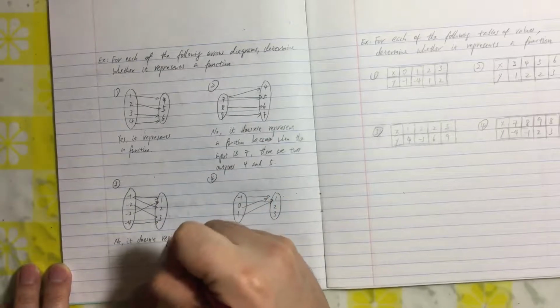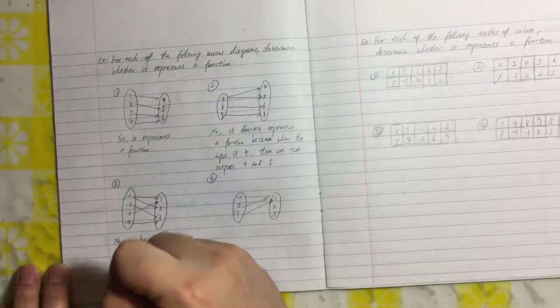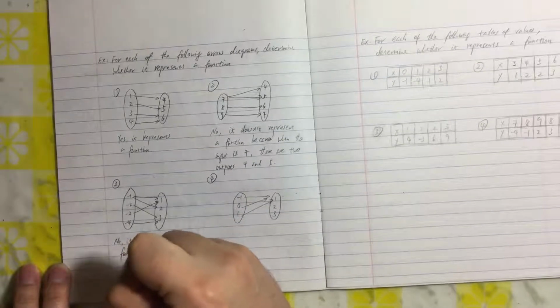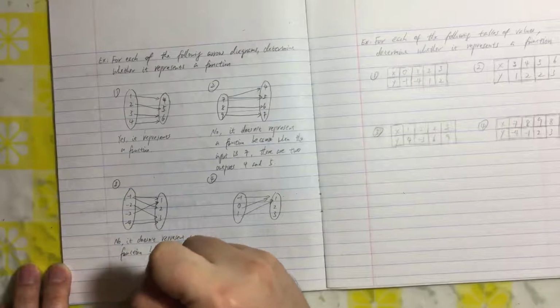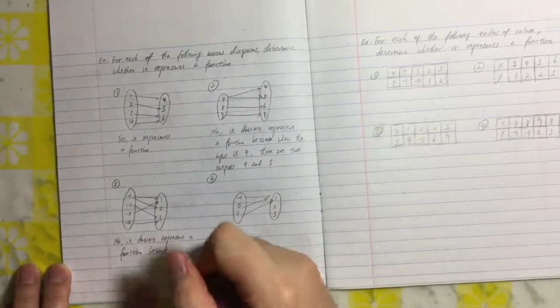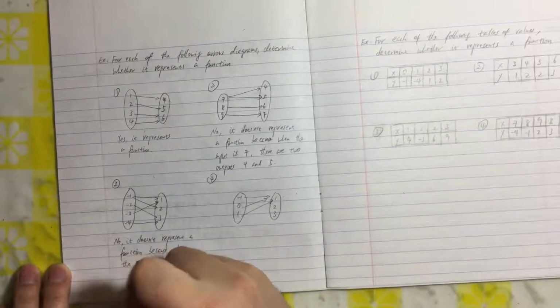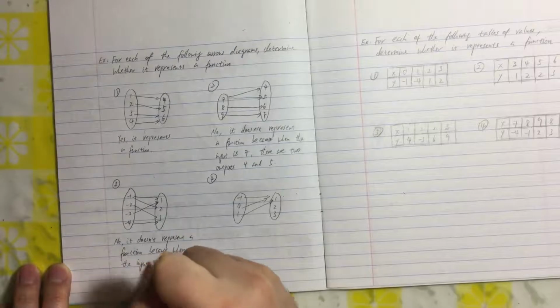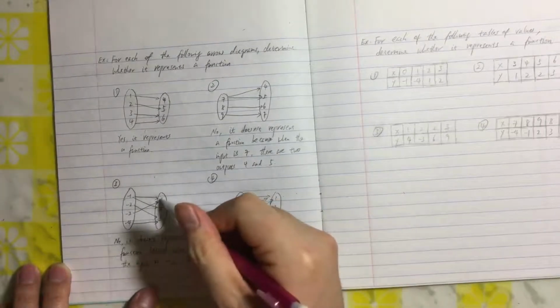It doesn't represent a function. Because when the input is -1, there are 2 outputs, 1 and 2.